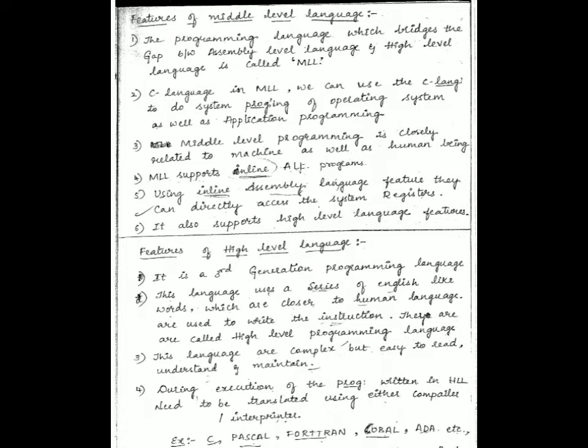Using the inline assembly language feature, they can directly access the system registers. Okay, so this is the fifth point. Because it supports inline assembly language features, there is no need of anything else to access the system registers. We have system registers, right?